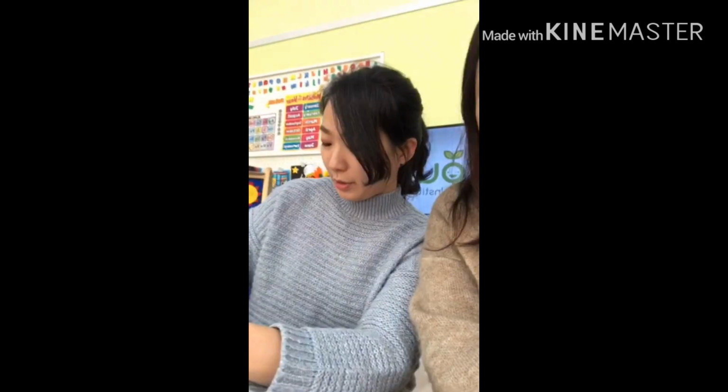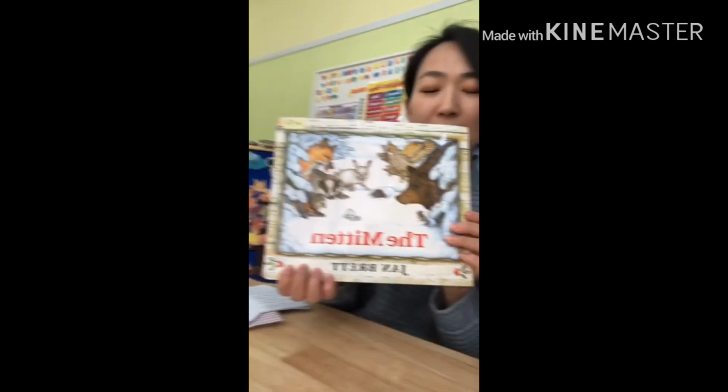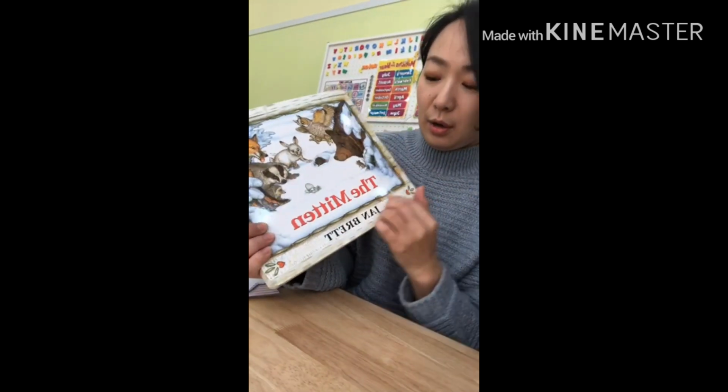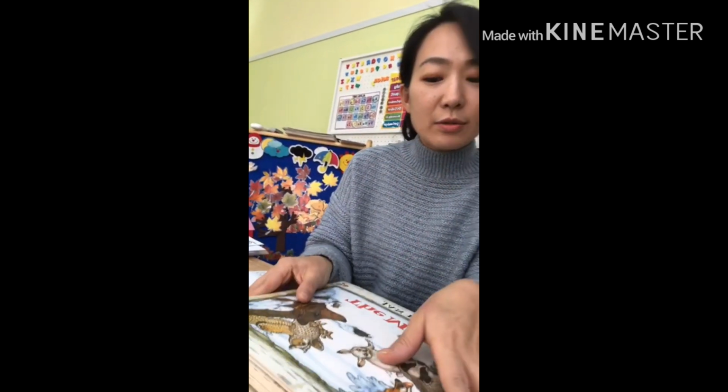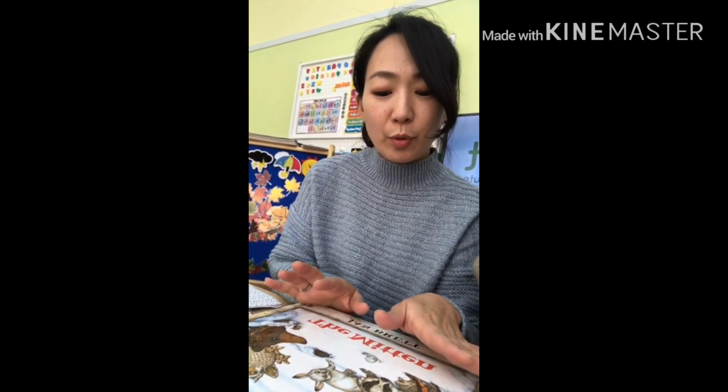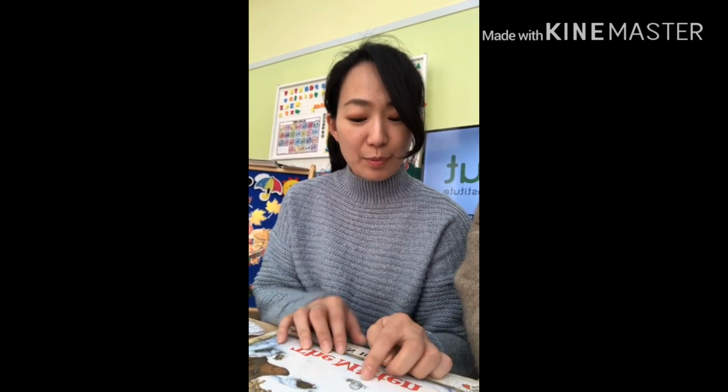I wonder if you enjoyed the previous book, The Hat. Today's book is from the same author, Jan Brett, The Mitten. This book is probably used in many classrooms, and a similar story format is rewritten with different animals or different settings, but using the same concept, the mitten.